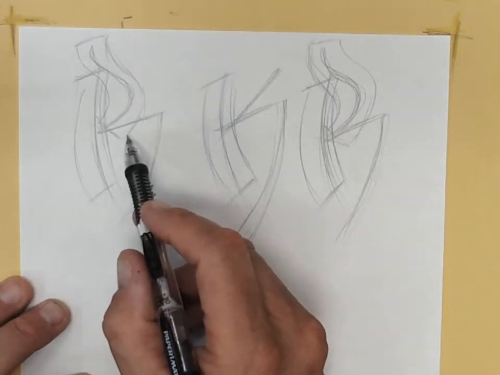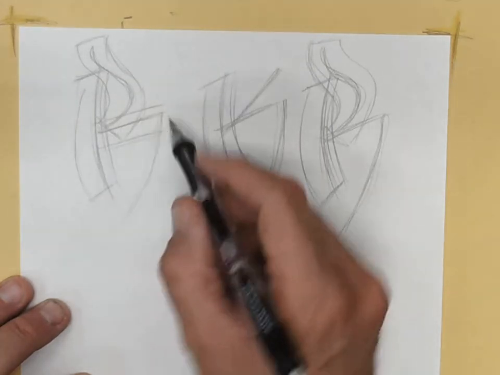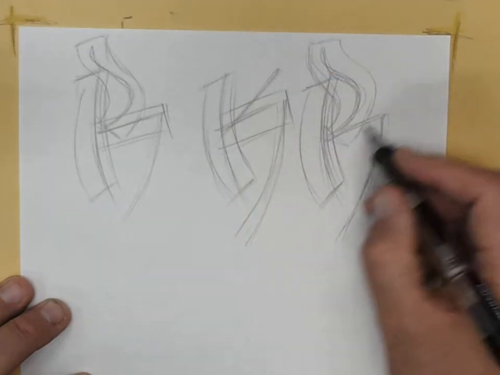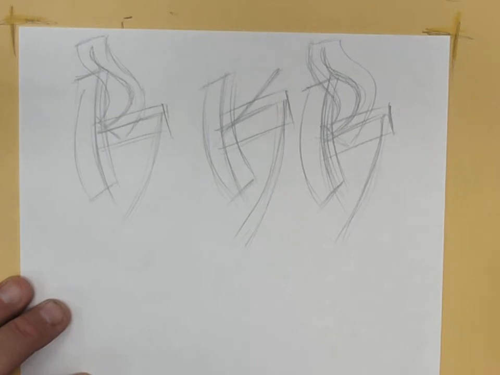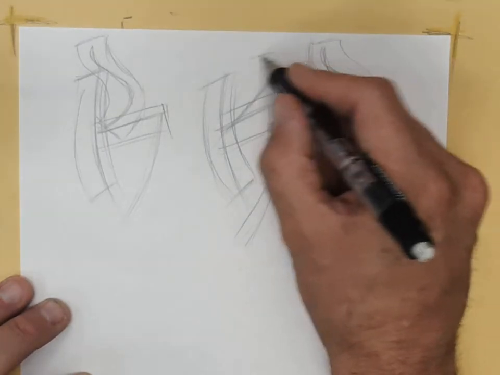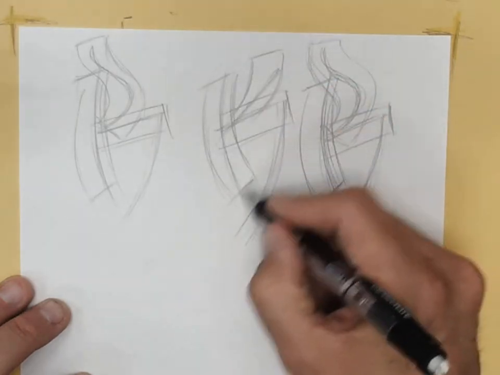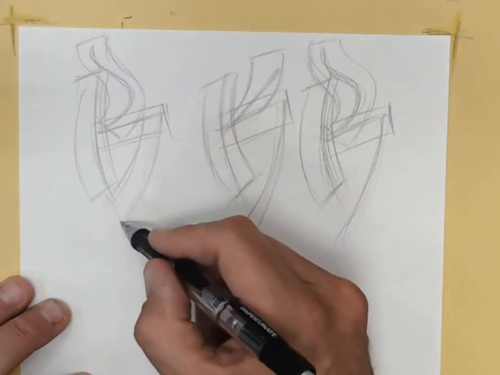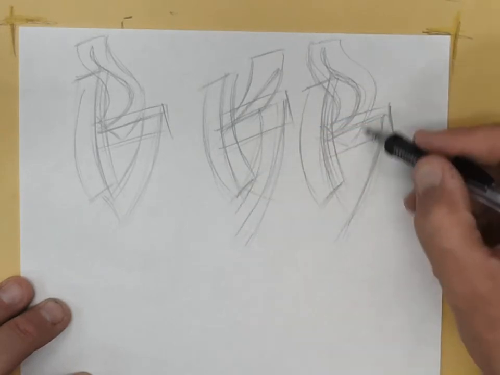This part's the same on all three. Just do a rectangle around it here, and here, and here. The K is a little different. It actually curves like this on the final piece. And then again, this part comes down the same on the B as it does on the K, and as it does on the R.